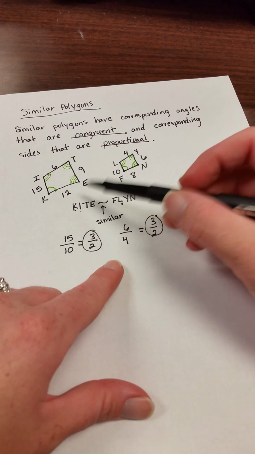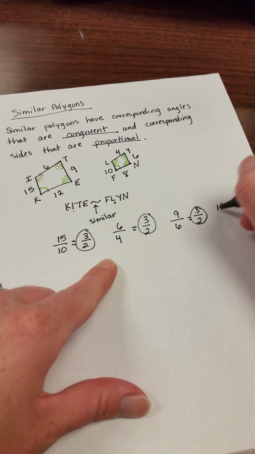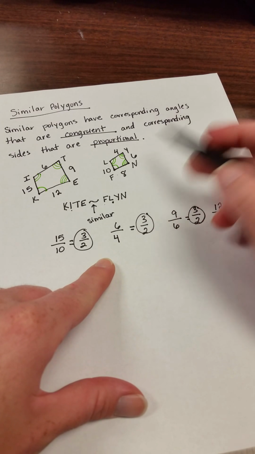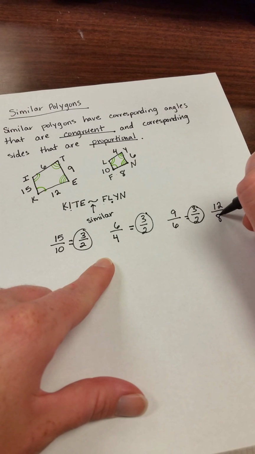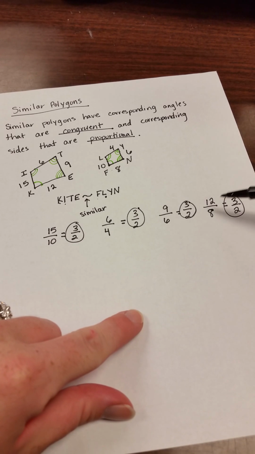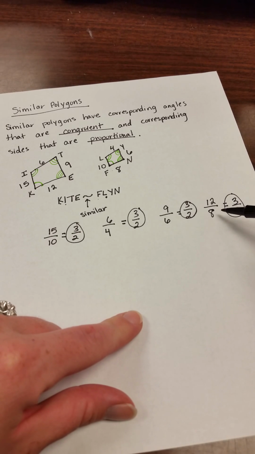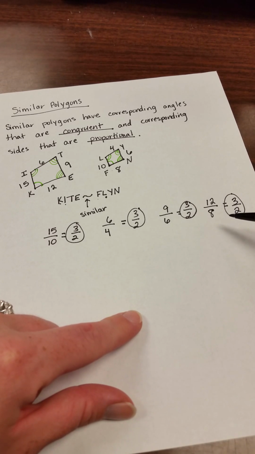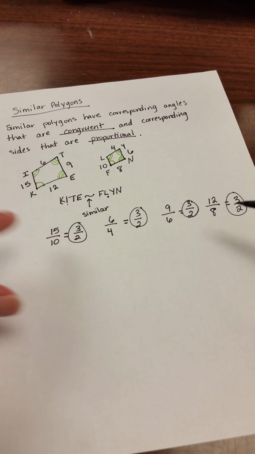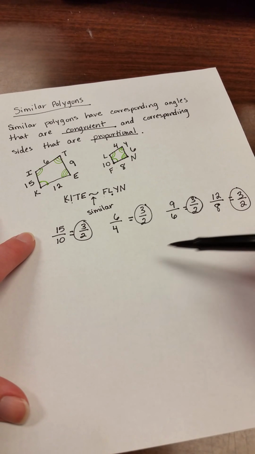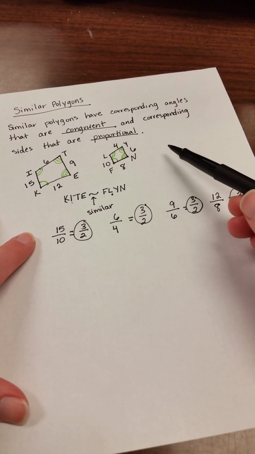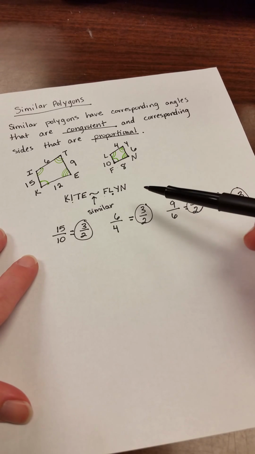And then our last side we have to do is KE, which is 12, and that corresponds with FN, which is 8. Okay, so we matched up 12 and 8, and that reduces to 3 over 2. So do you see how all 4 scale factors reduce to the same thing? And again, if you need help reducing fractions, come see me and I'll show you how to do it very quickly on your calculator. These are all called scale factors. And when shapes are similar, they're going to have the same scale factor.